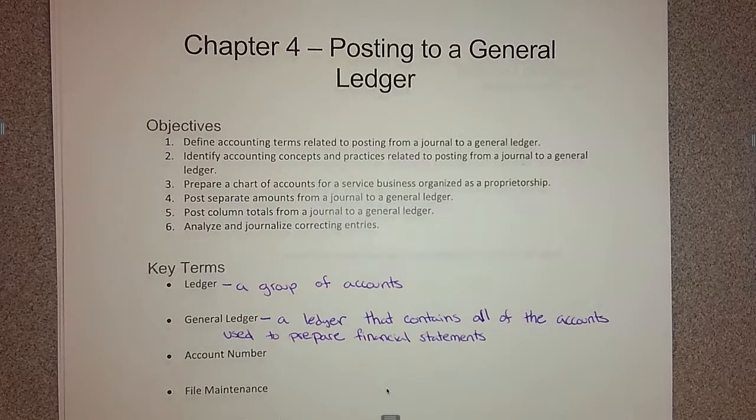So general ledger is a ledger that contains all of the accounts used to prepare financial statements.